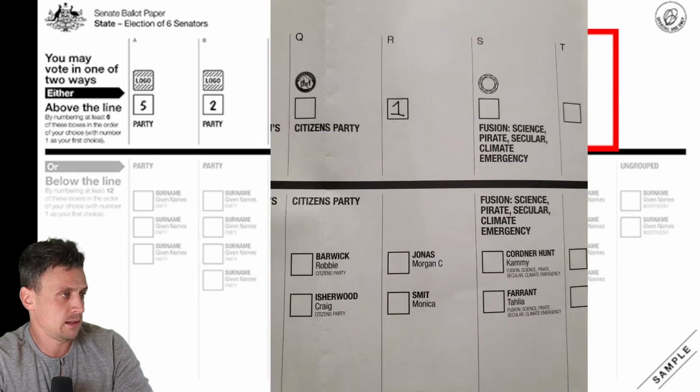Now, it's demonstrated right here. This is the Senate ballot paper for this year's federal election. This is my group, Group R. So the one in that column there is giving a vote to the names below. That's Morgan Jonas and Monica Smith. So the way this works is if I get elected, then my overflow votes will go to Monica, and then they will go to whoever you put in your second or third preference above the line.